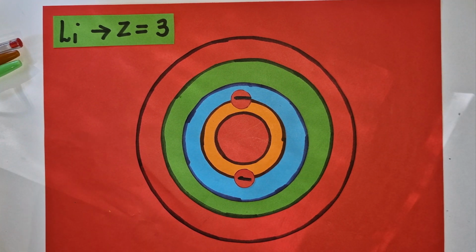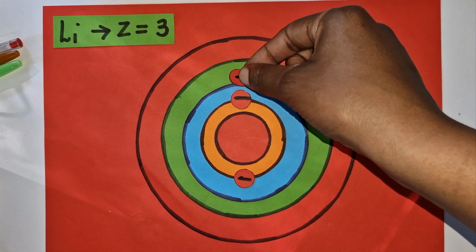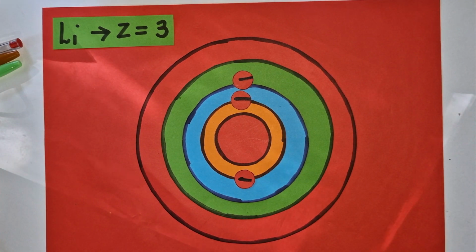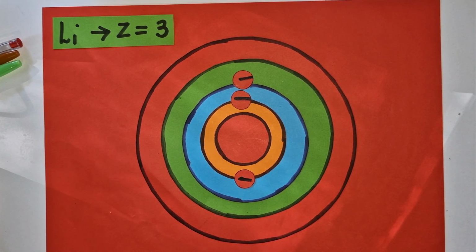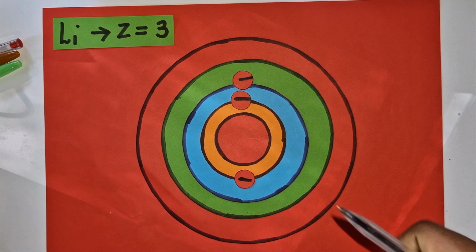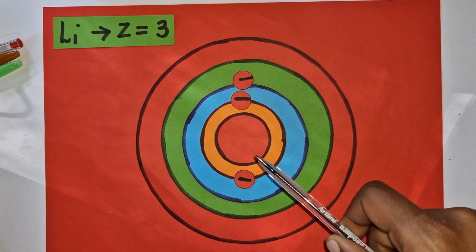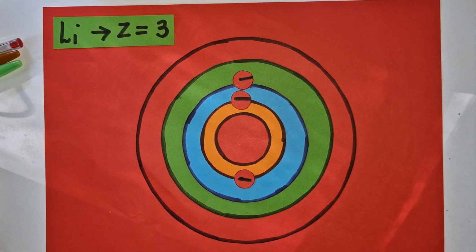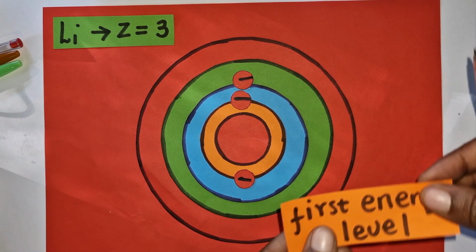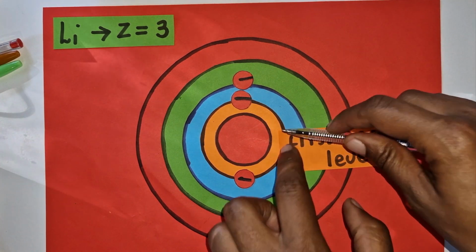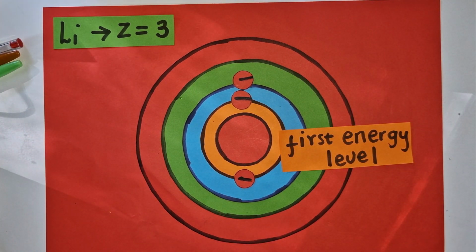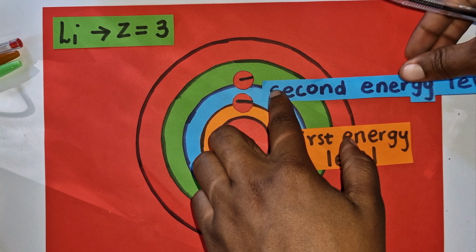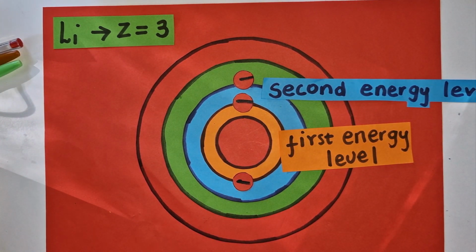This is something you should always know, it can only hold up to 2 electrons. And then the third electron will then go to the second energy level. So this is how those electrons would be arranged around the nucleus of the lithium atom. So we'll have the 2 electrons in the first energy level and the 1 electron in the second energy level.